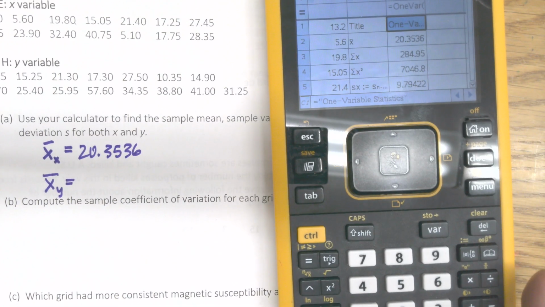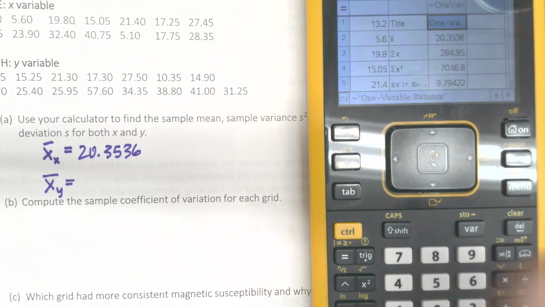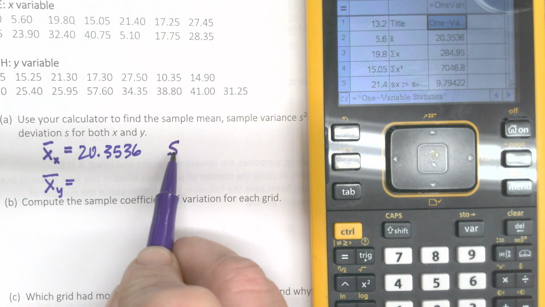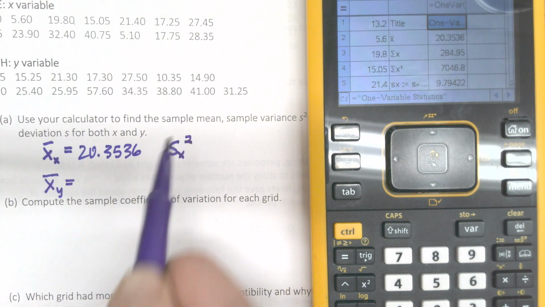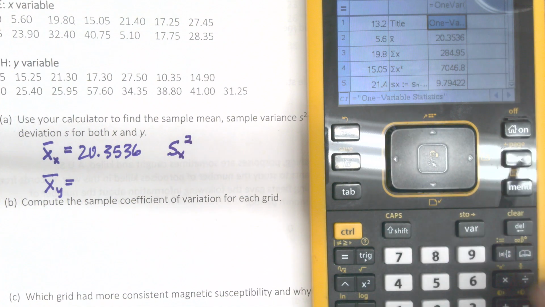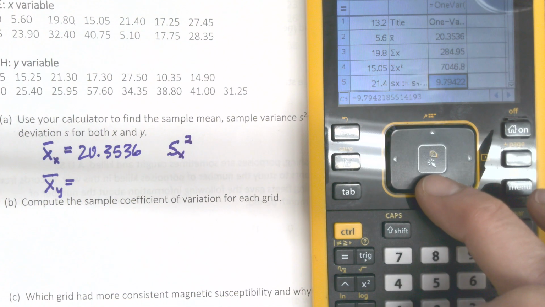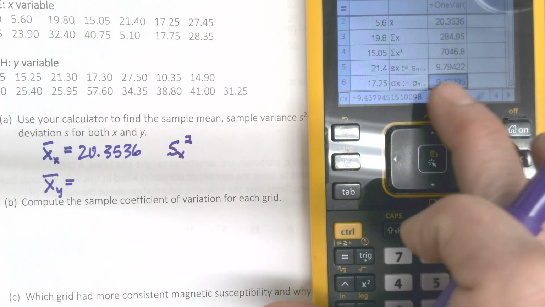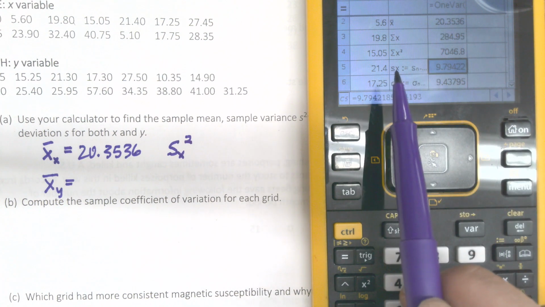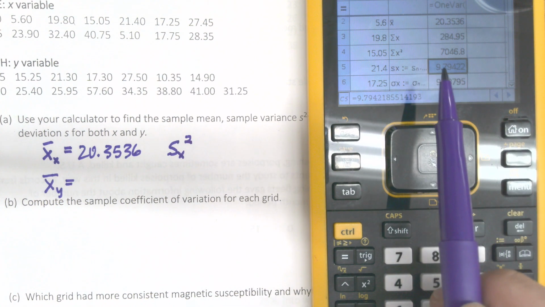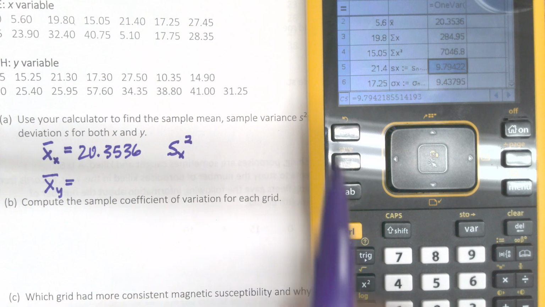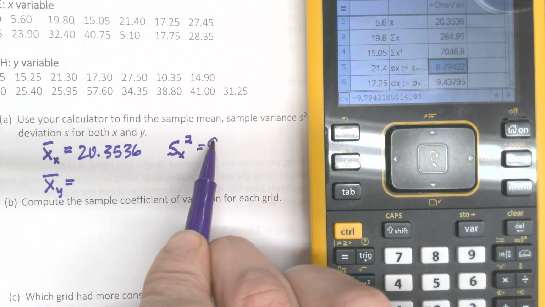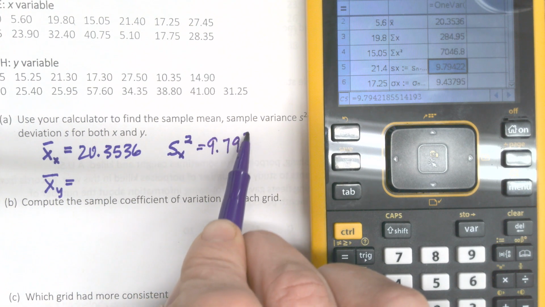Sample variance, remember, is S squared, so the S of X squared, I'll take my S value, which is here, 9.79. I use the sample S, because if it was population, I'd use the one below. I'm just going to round to 9.79, so I'm going to do 9.79 squared.